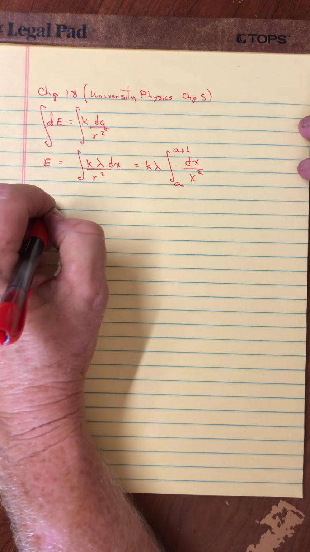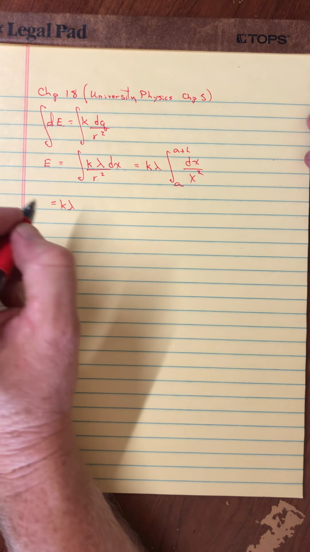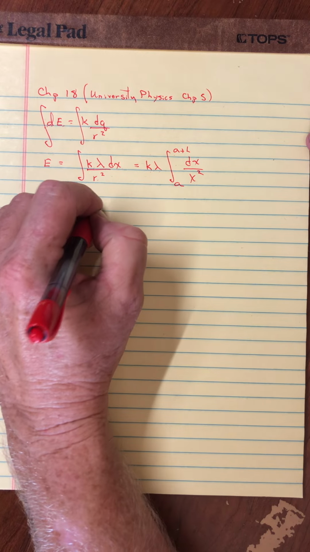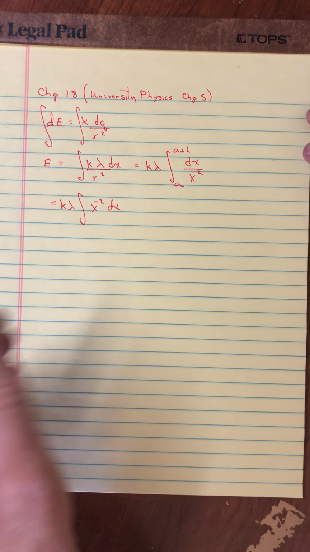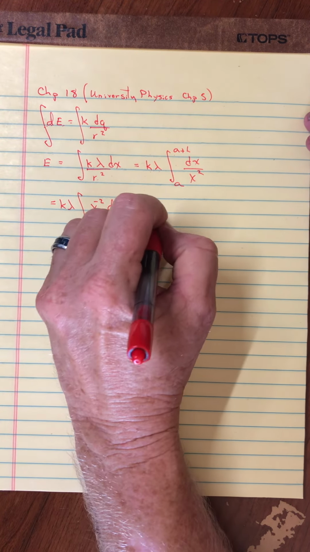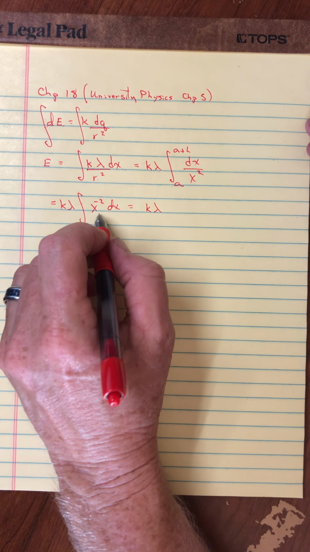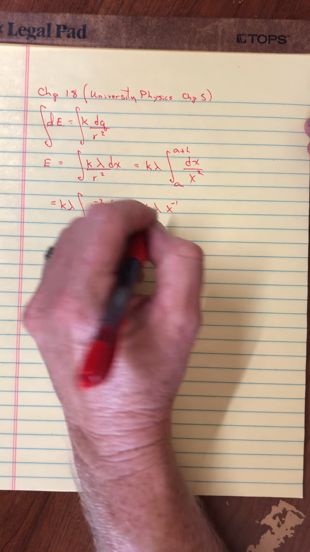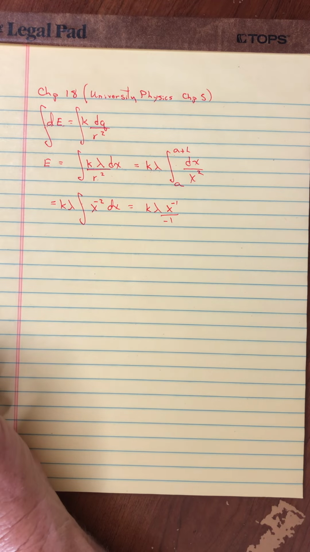And so now I can actually do an integration, although maybe I will write it as x to the minus 2 dx first, because when we integrate a power function, we add 1 to the exponent and divide by that new one.